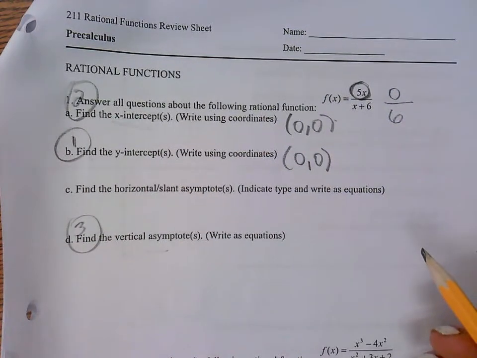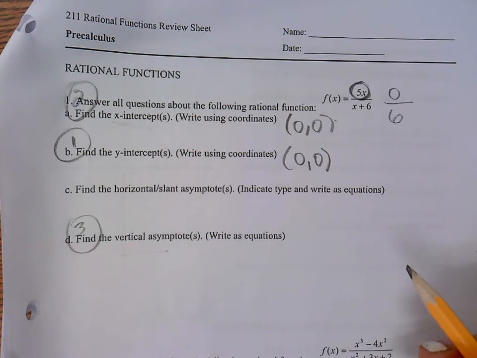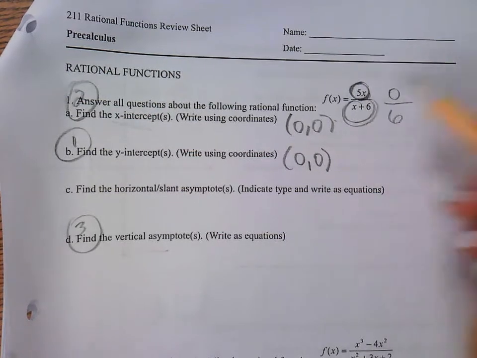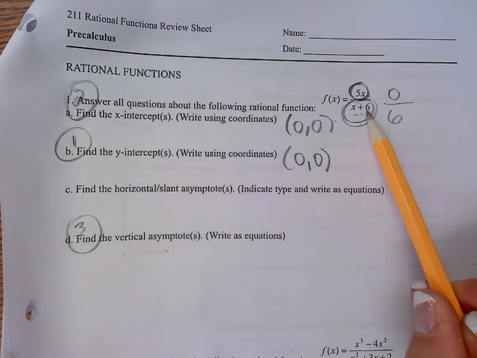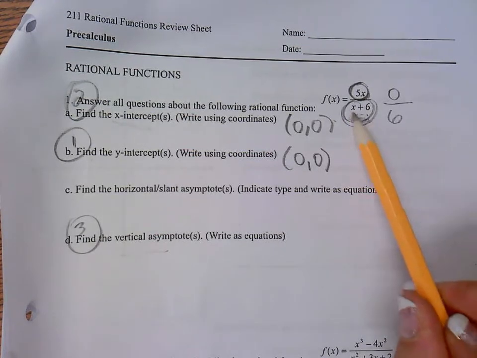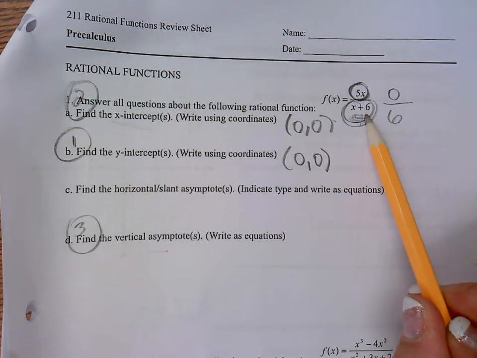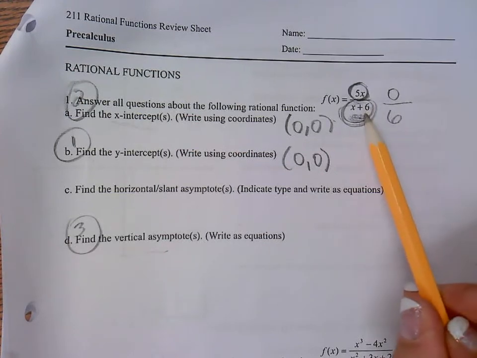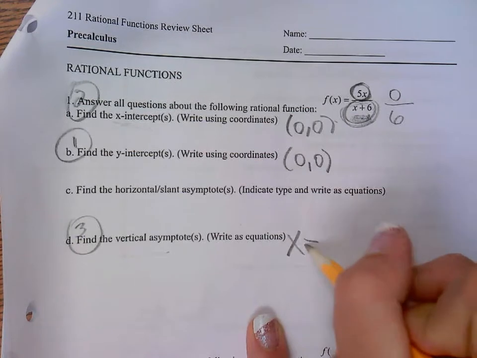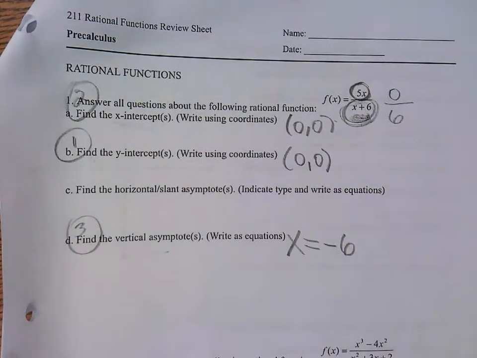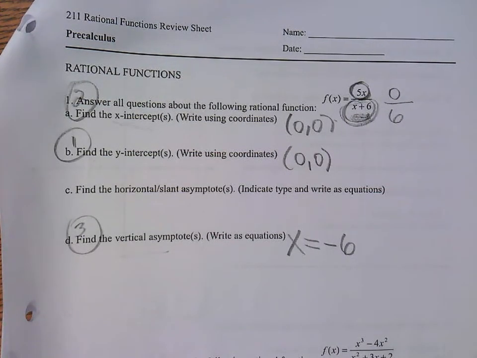All right, and then our step 3 on our note card is usually finding our vertical asymptotes. And where do we look to find vertical asymptotes? The denominator. What can I plug in that will make x plus 6 be 0? What would be undefined in this function? 0, -1, 6. What do I have to plug in that I'm going to get 0 here? -6. So I write that as x equals -6, because that's the equation for a vertical line for that asymptote.